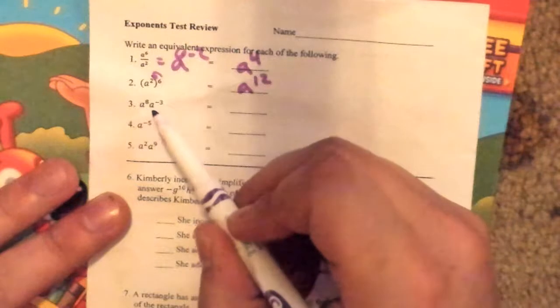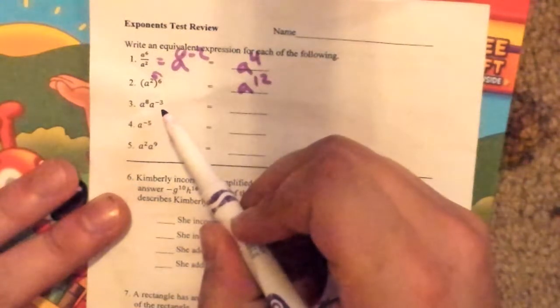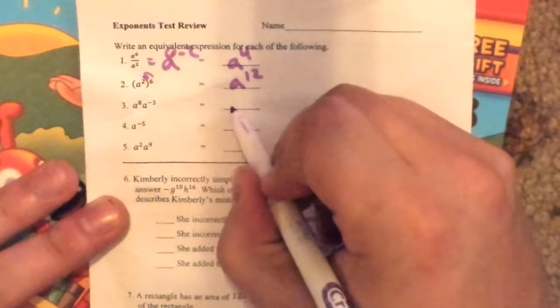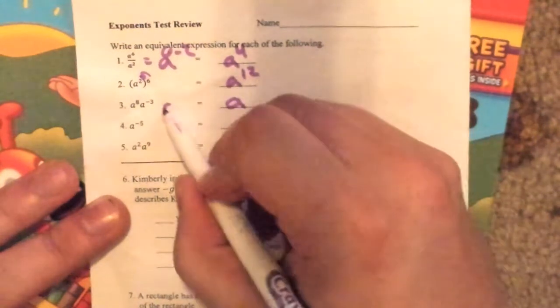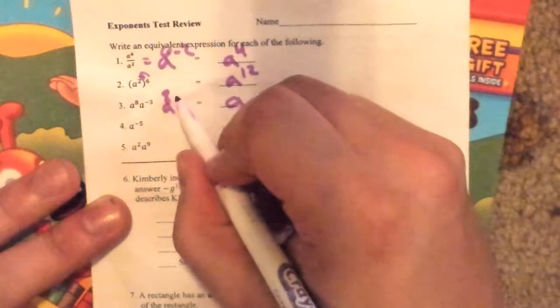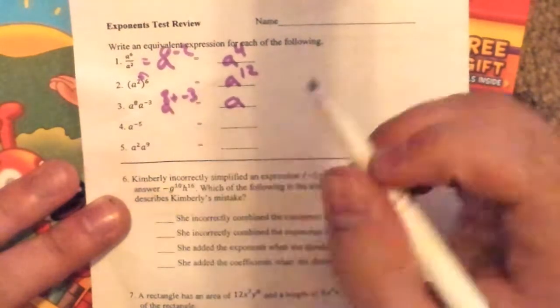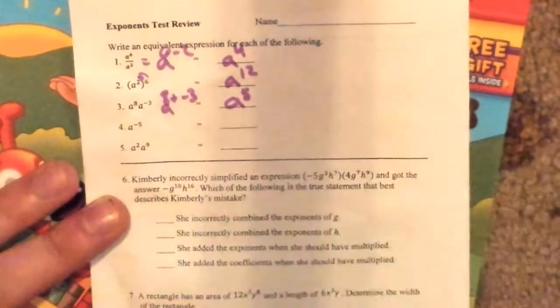Here, this is our multiplication rule of exponents. So what we're going to do with this one is add them together. So that's going to be a to the 8 plus negative 3. So that's a to the 5th.